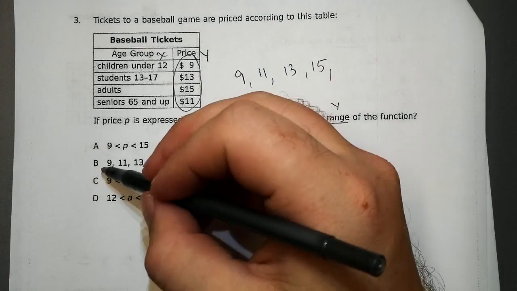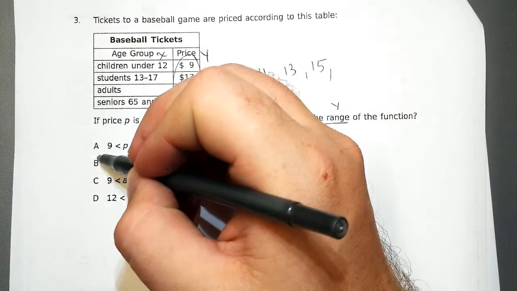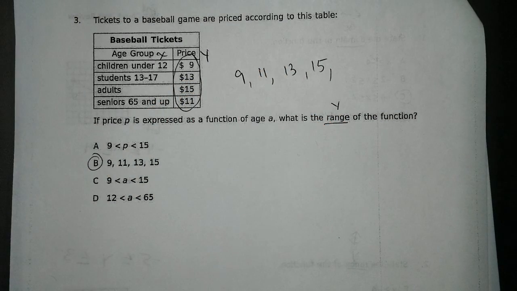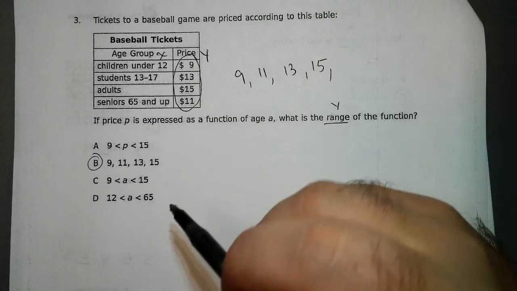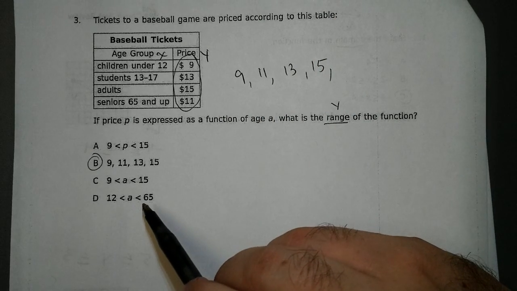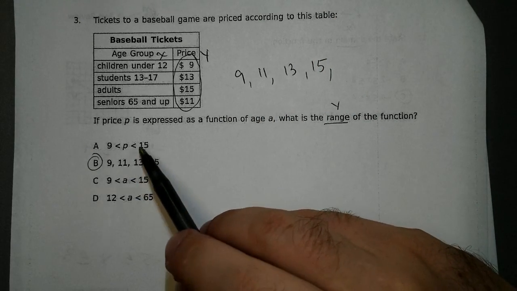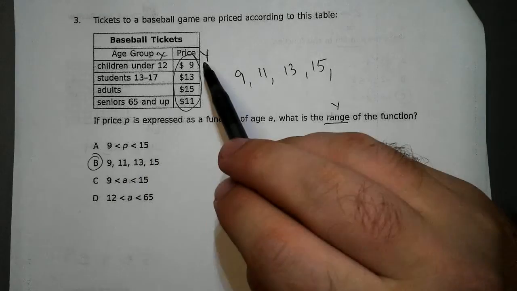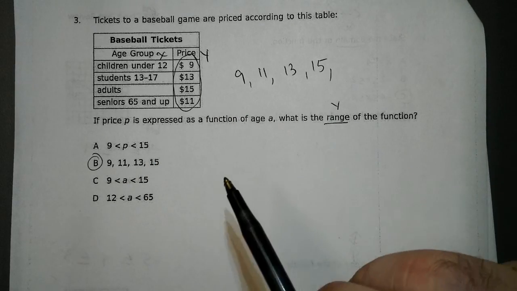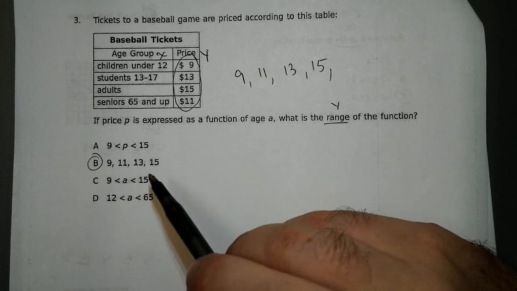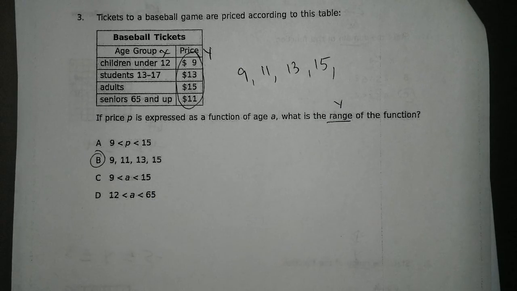So you need to select answer B. If they had the in-between prices, it would be answer choice A, but since they're listed out just those 4 possible prices, then B has to be your answer.